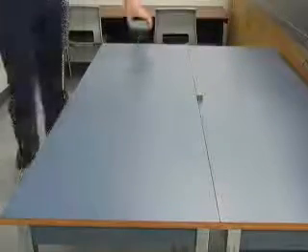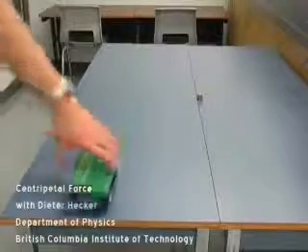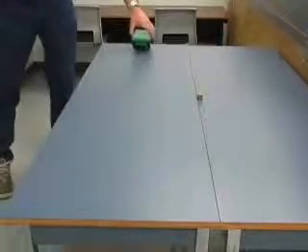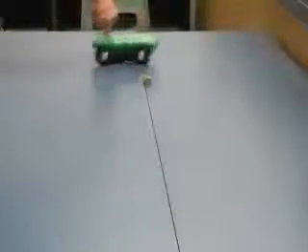Using one finger, what force must be applied to the cart in order to cause the cart to travel around the central object? As you can see, we must apply a force in the direction of the center in order to cause the cart to travel around the center object. This is the only force which will cause the cart to travel in a circle. This is called the centripetal force.